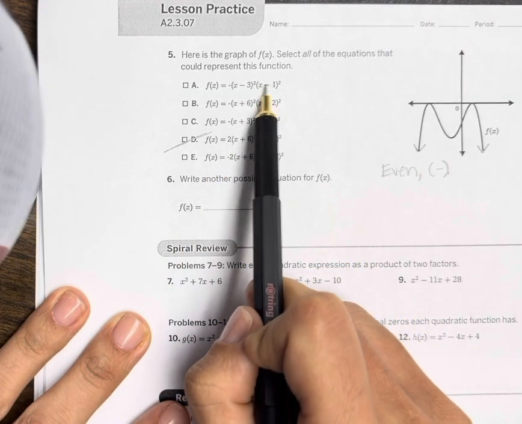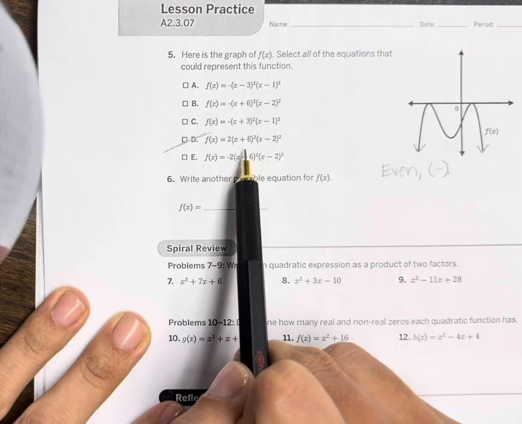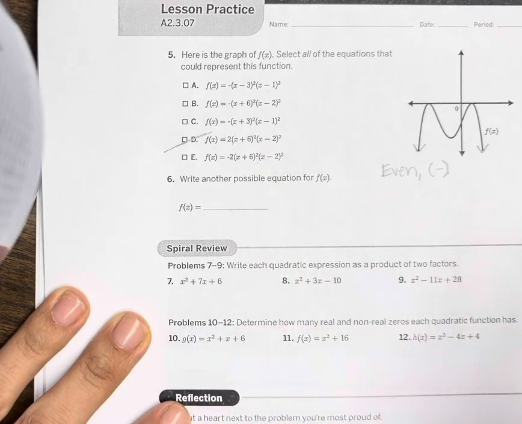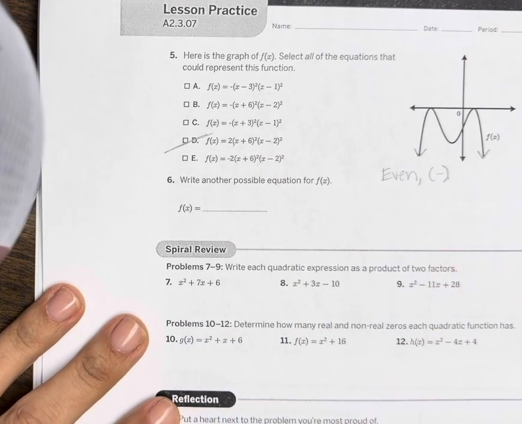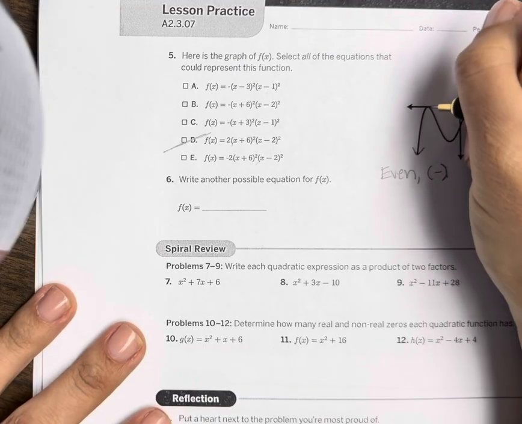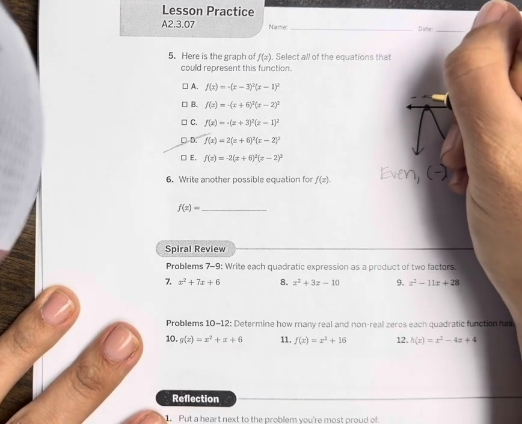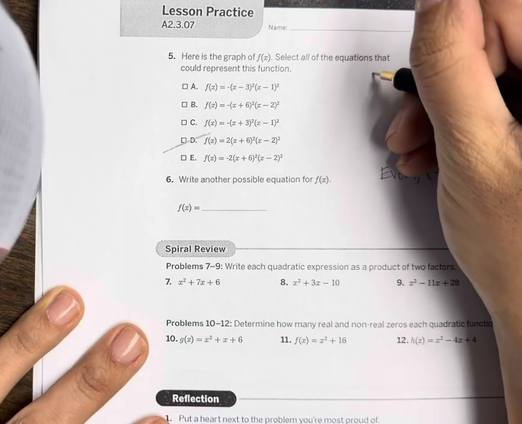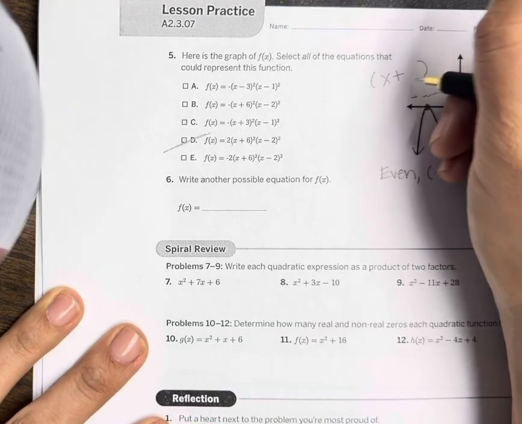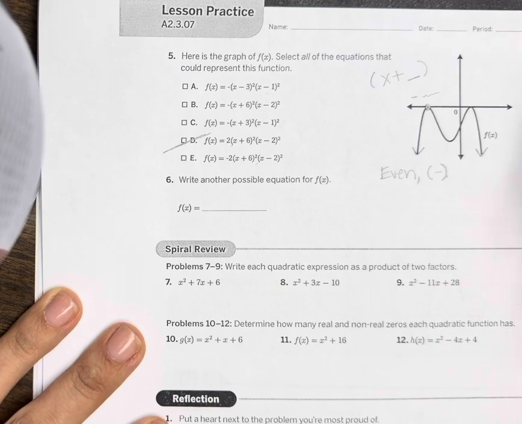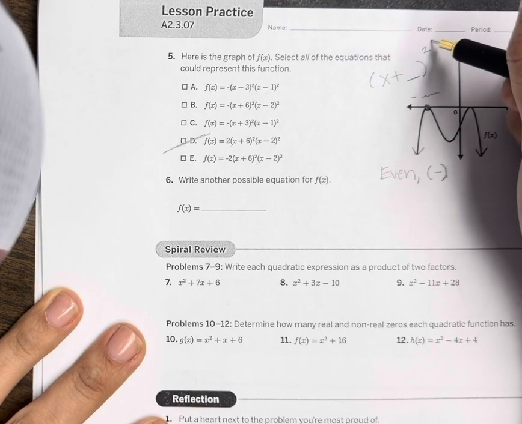And even, so this one's degree is 4, 4, 4, and 4. Okay, so the even didn't help. Then I'm noticing that it's got a 0 right here at negative something, which means I should have an x plus something, and it should be squared or at least even.